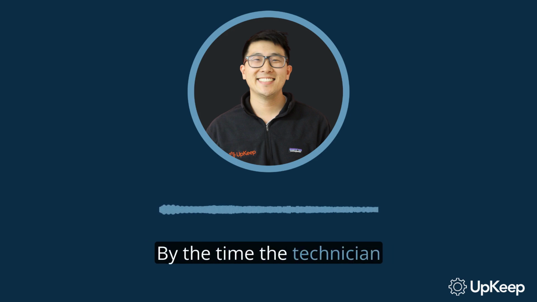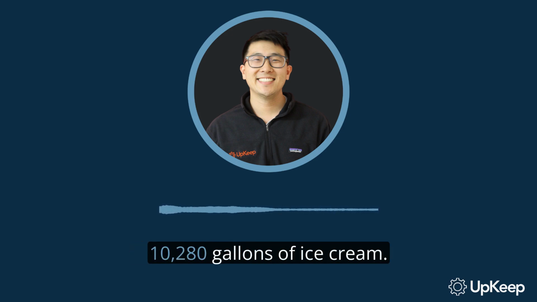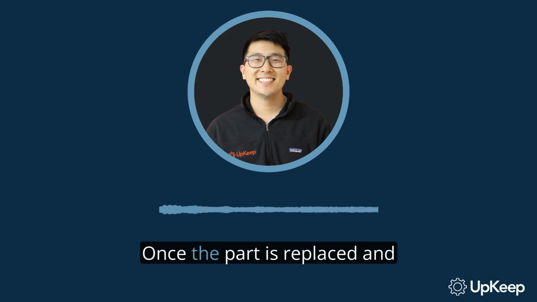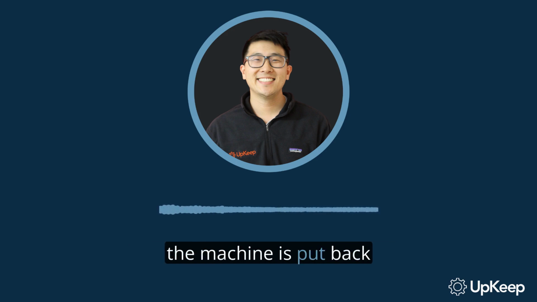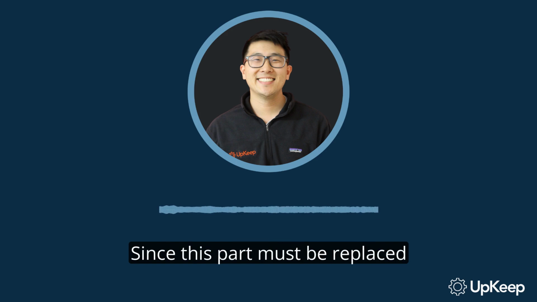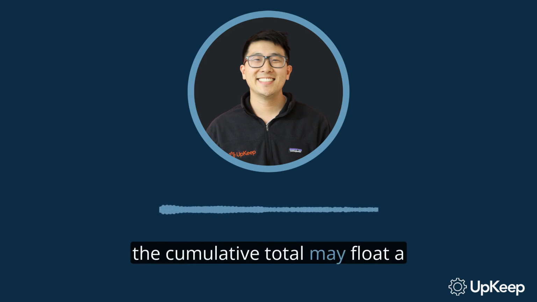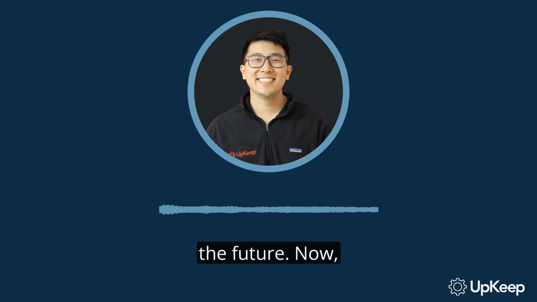By the time the technician arrives, the ice cream maker has logged 10,280 gallons of ice cream. Once the part is replaced and the machine is put back into operation, the clock for the next maintenance call resets. Finally, a new threshold is set. Since this part must be replaced every 10,000 gallons, the next threshold will be at 20,280 gallons, not 20,000 gallons. Over time, the cumulative total may float a significant distance into the future.